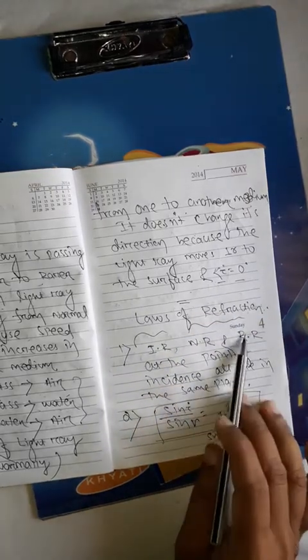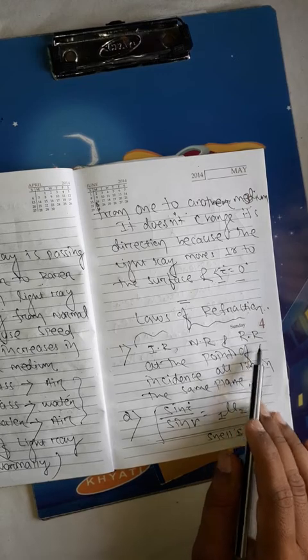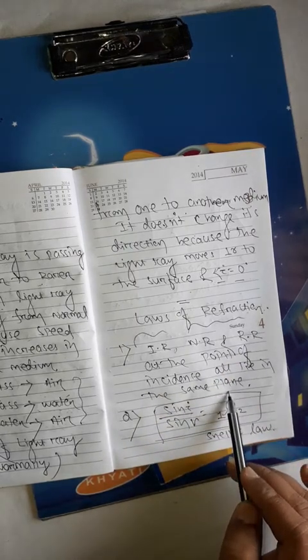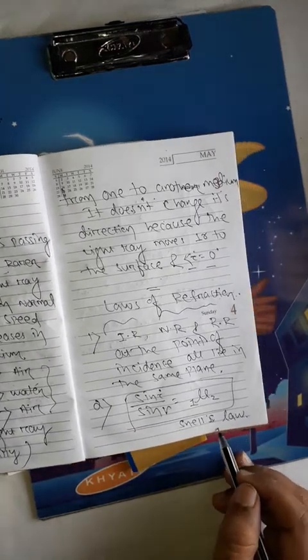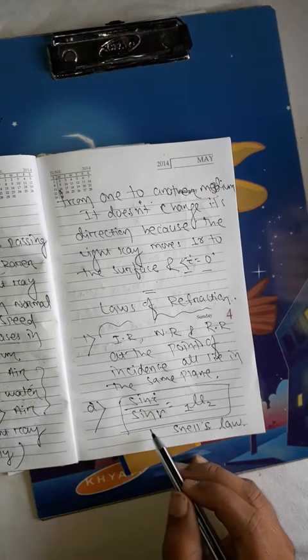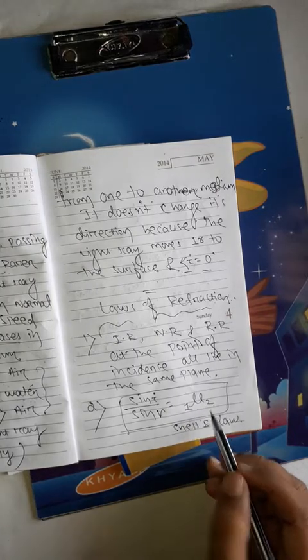Now the laws of refraction. The incident ray, the normal and the refracted ray at the point of incidence all lie in the same plane. That is the first law. The second law is stated as Snell's law: the ratio of the sine of the angle of incidence to the sine of the angle of refraction is equal to a constant, the refractive index of the second medium with respect to the first medium.